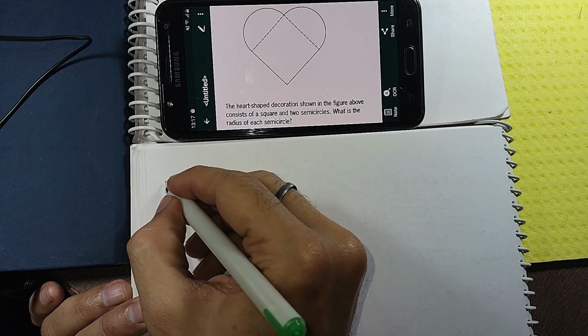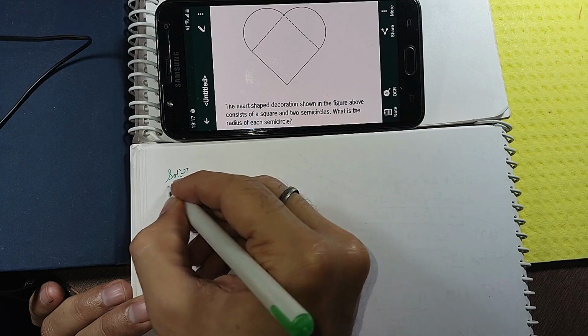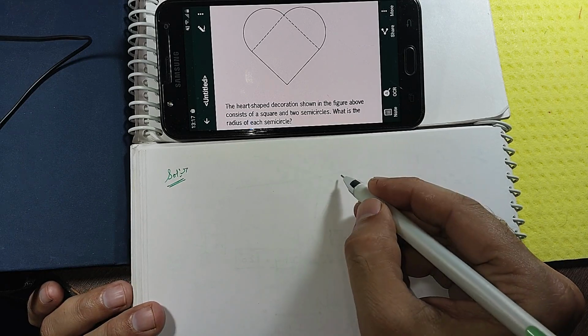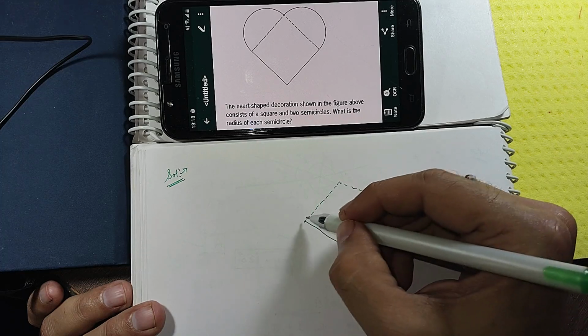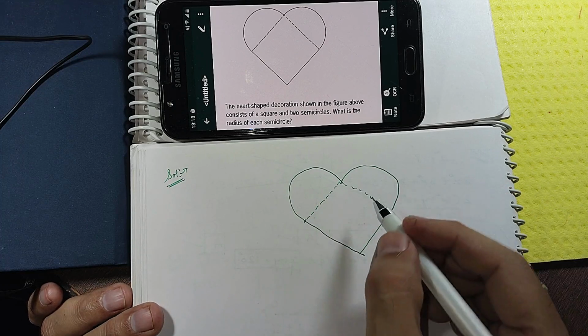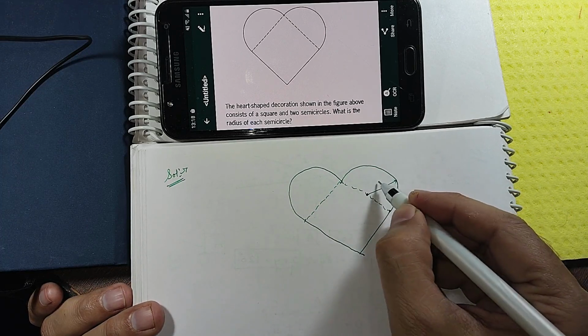The heart-shaped decoration shown in the figure above consists of a square and 2 semicircles. What is the radius of each semicircle? So the square has been drawn like this. Here is one semicircle and the second semicircle is like this. So let us suppose this is the radius r.